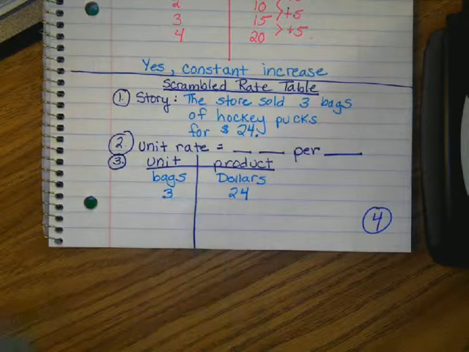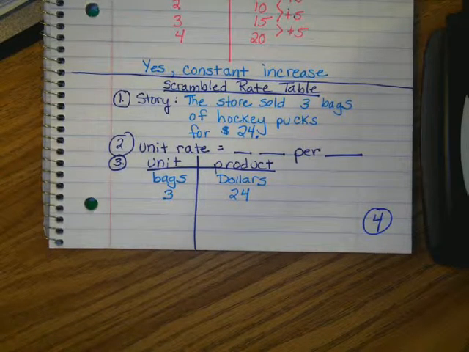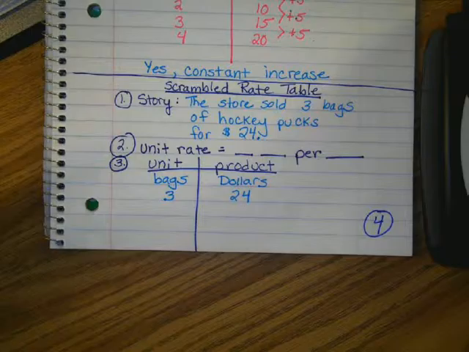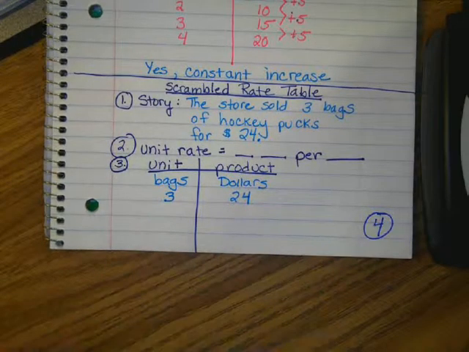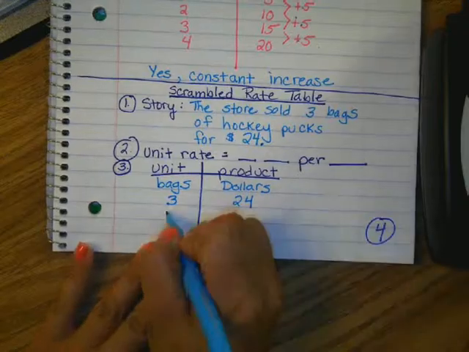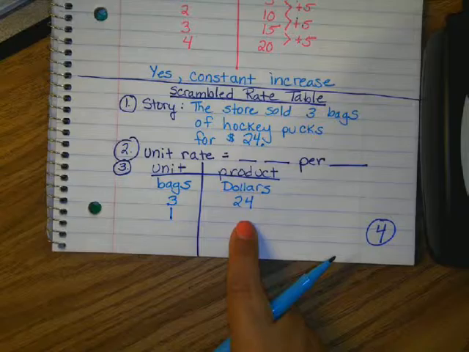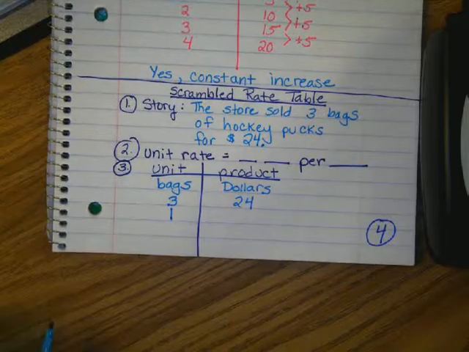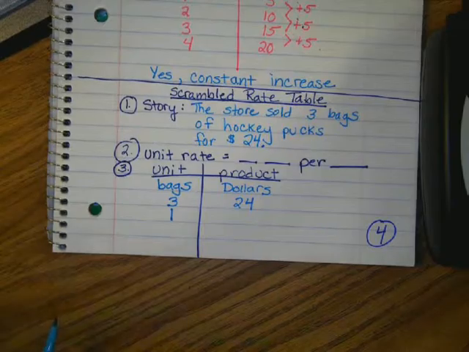Turn and talk. Tell your neighbor. Okay, and stop, because I heard the answer. Kyle, what'd you get? 8. So on this side, you're going to put 8. Because 1 bag would just be $8. Now, what if I have 2 bags? $16. Good job.